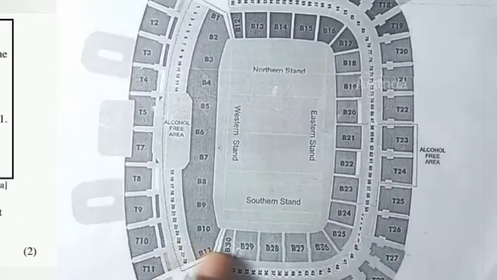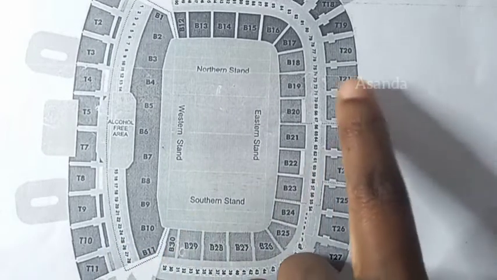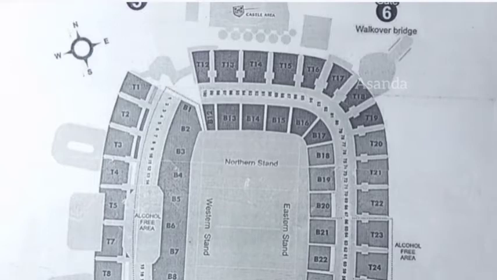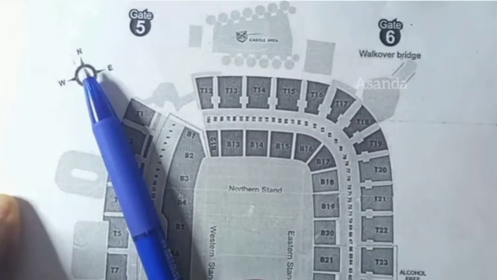And there is B29 and T21, there it is. Remember, I said the first thing you look for is your north and your scale and your key. There's our north, and our north is slanted a little bit. Can you see that? It's like that.